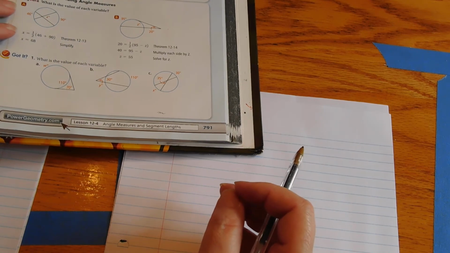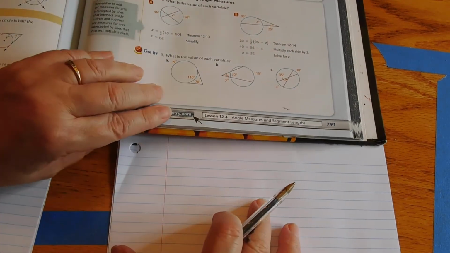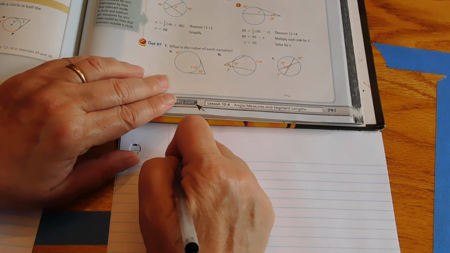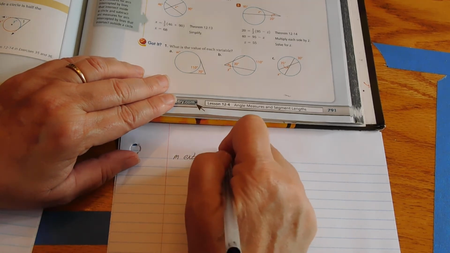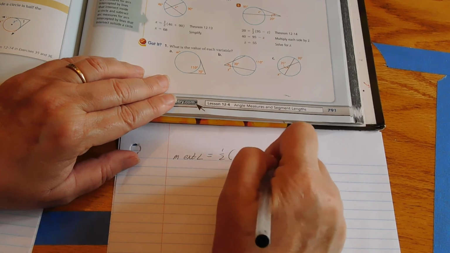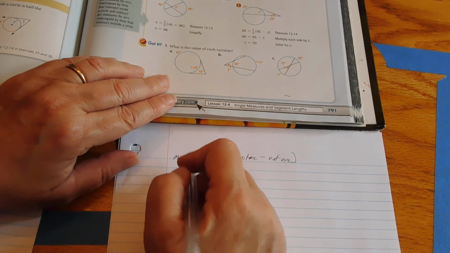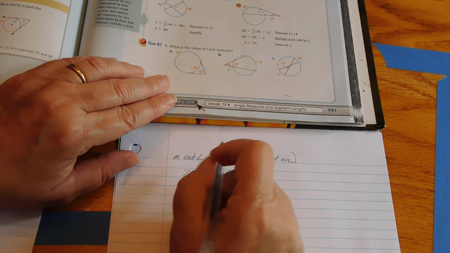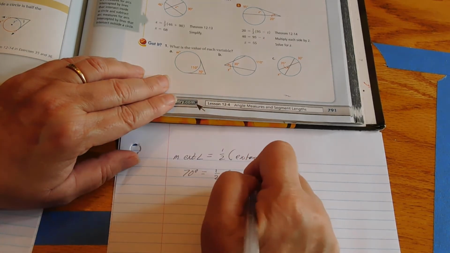Okay, we already did 1C, so we're going to do 1A and then 1B. Problem on the bottom of page 781. We know that the measure of an exterior angle is going to equal 1/2 times the exit arc minus the entrance arc. The exterior angle is 70 degrees. The exit arc is W. The entrance arc is 110 degrees.